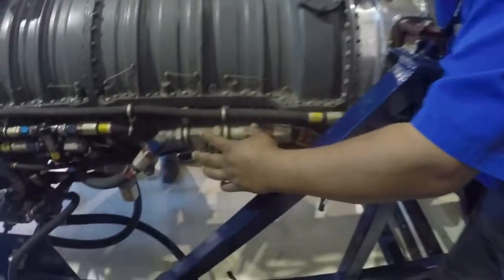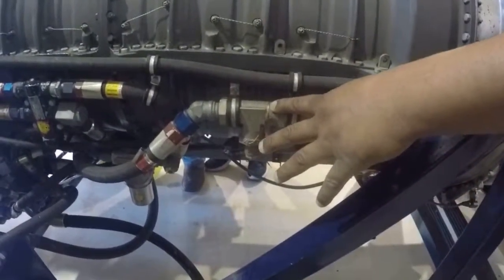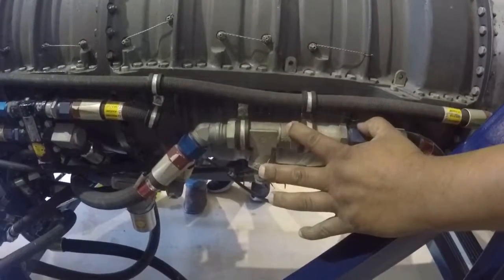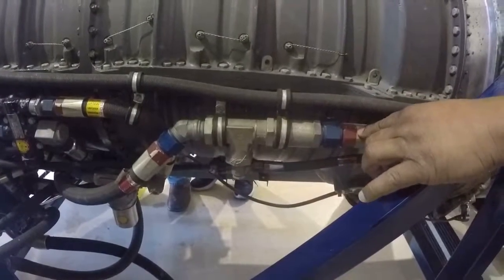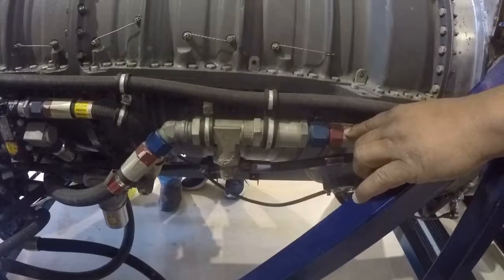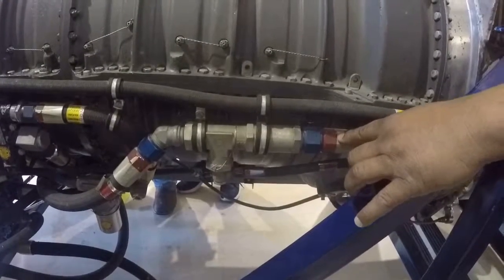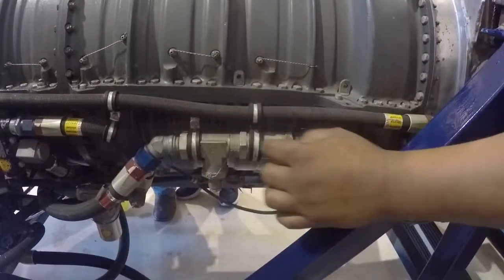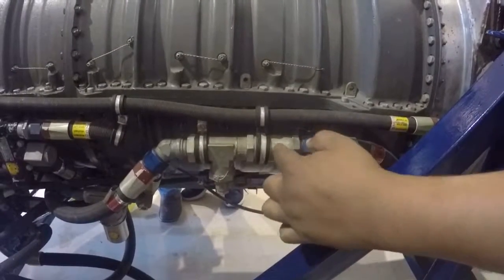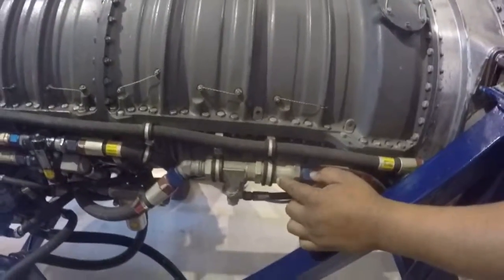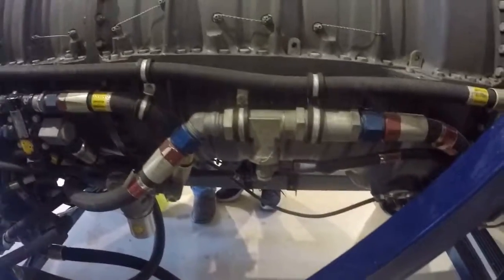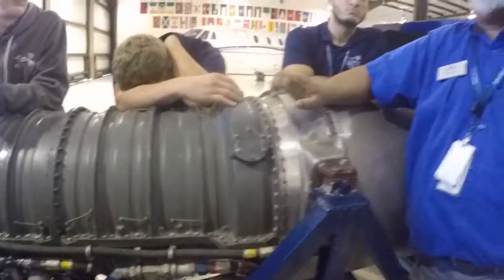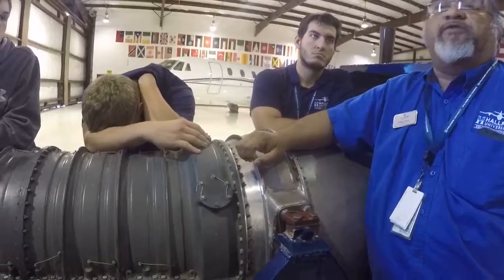What happens, think about it, what happens on this side of the check valve, from the fuel nozzles to the check valve, and what happens from the control to the check valve, when he takes that from 100% RPM back to 65% RPM? Can you explain that?